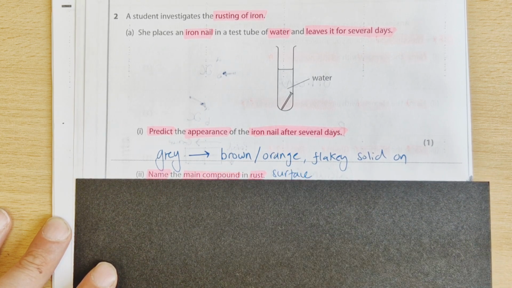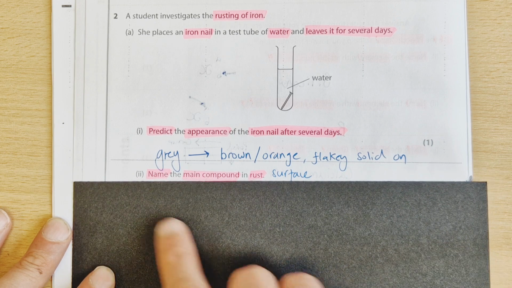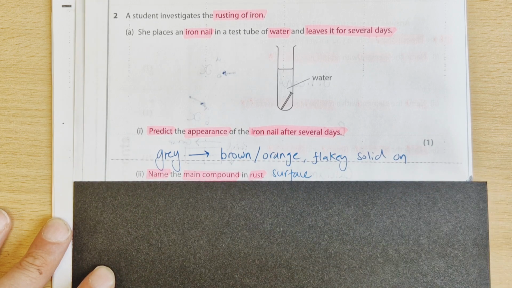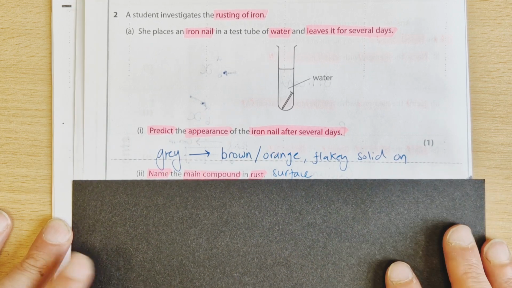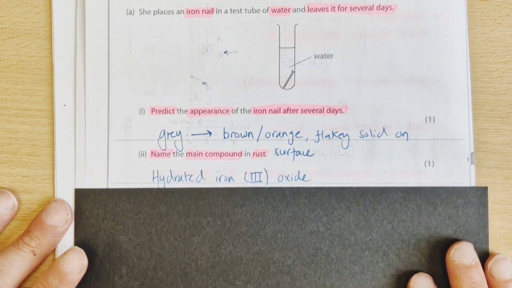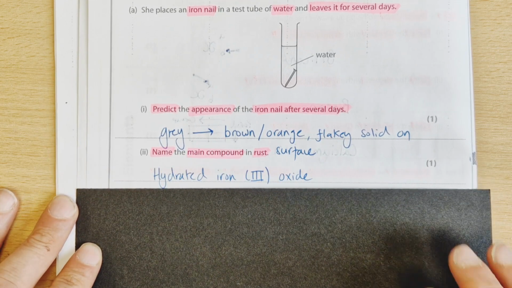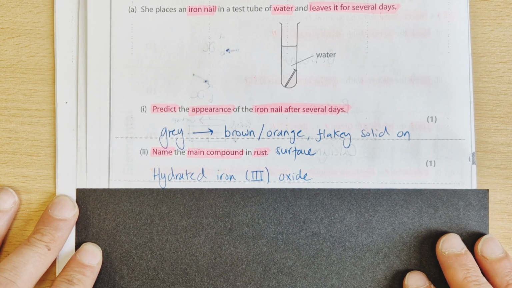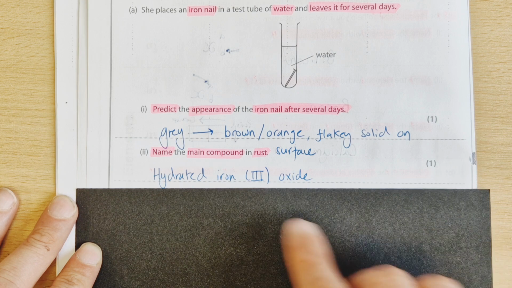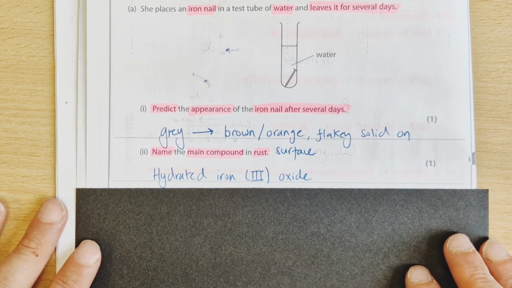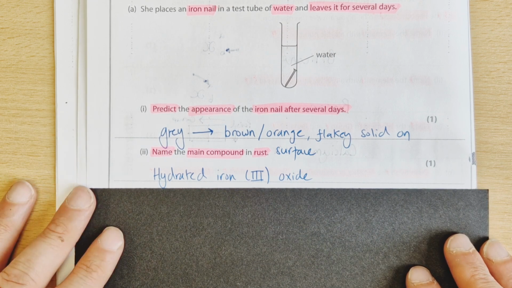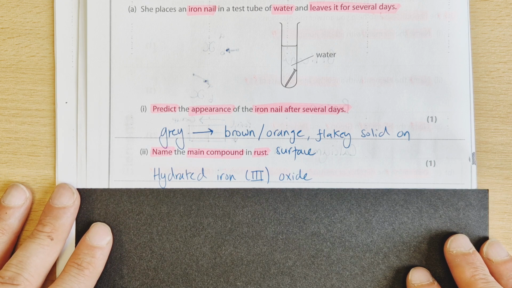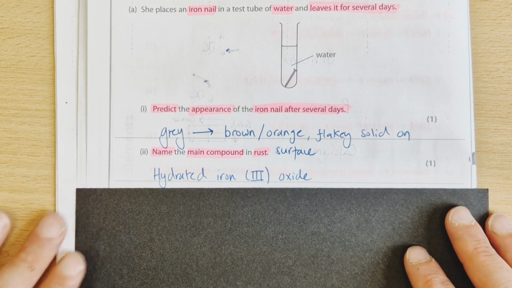So we've said a brown-orange flaky solid has appeared. Name the main compound that comprises rust. It's a very specific name here, guys. It isn't just iron oxide. We have to say specifically it is a form of iron oxide known as hydrated iron(III) oxide. The 3 telling us the charge of the iron ions in that compound are 3+ ions. It's iron Fe3+ ions present in this compound.